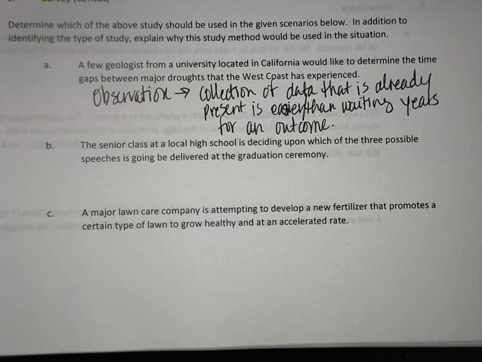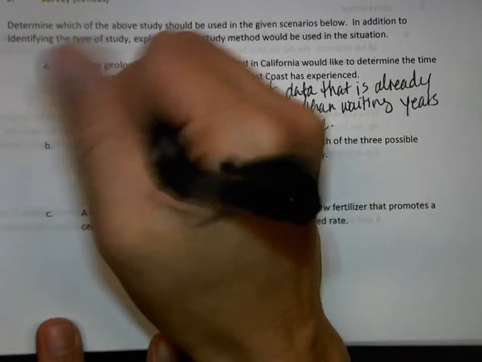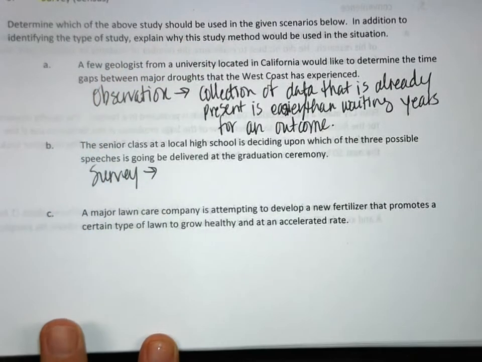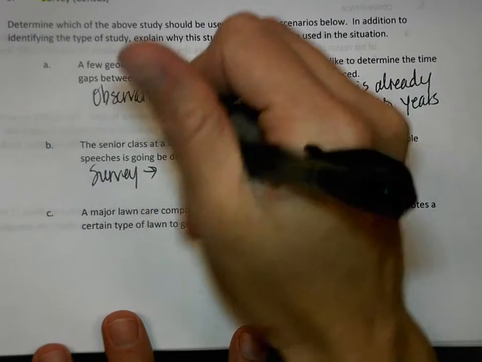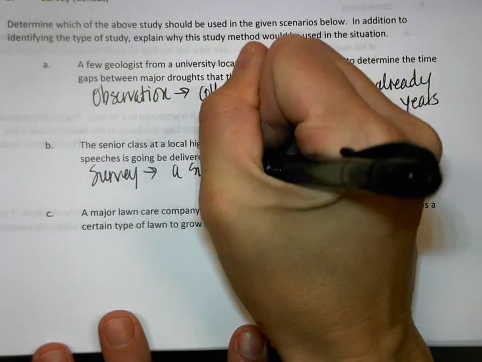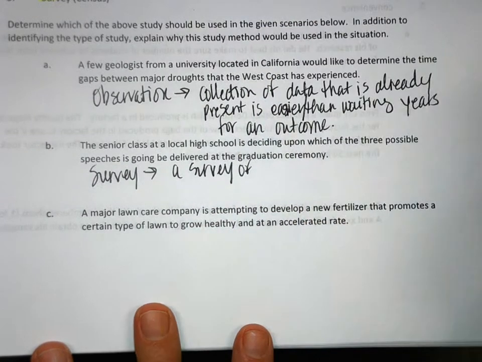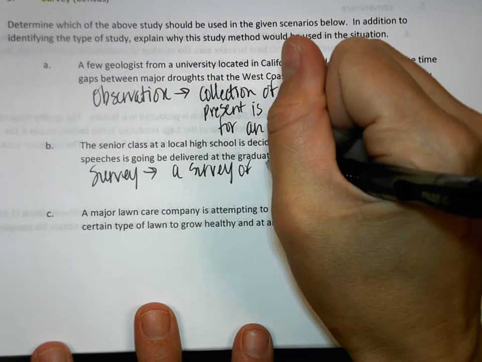Okay, B. The senior class at a local high school is deciding upon which of the 3 possible speeches is going to be delivered at the graduation ceremony. Very good. Survey would be your best bet. And so you would take a survey of the entire senior class to decide which speech to use.